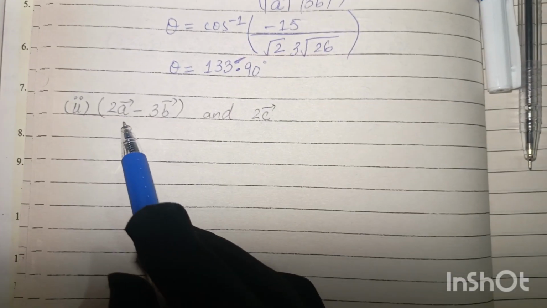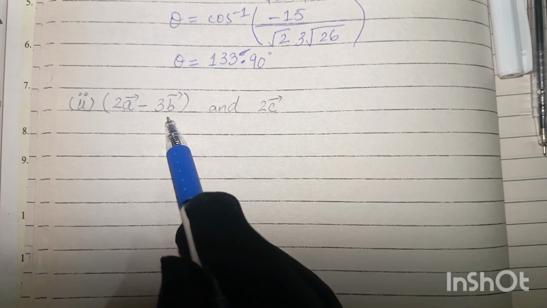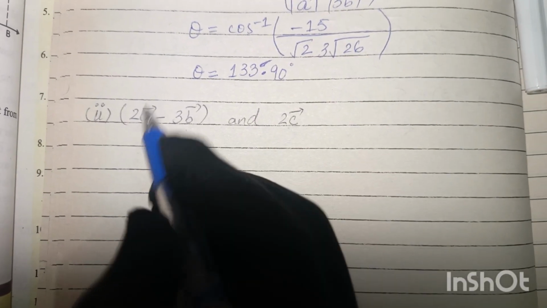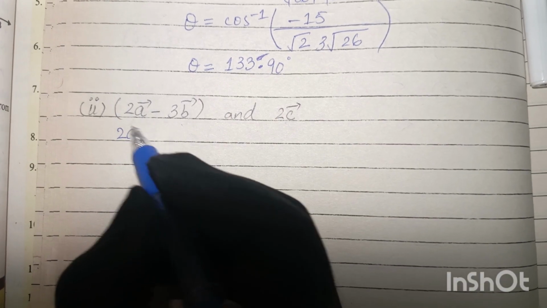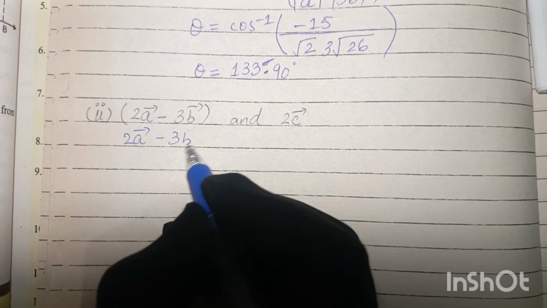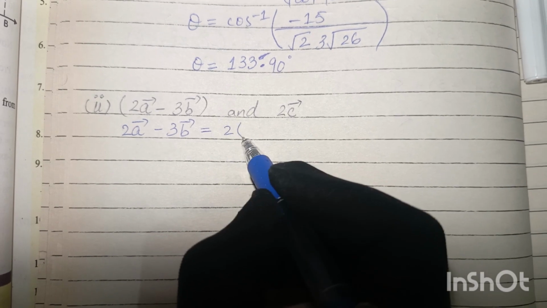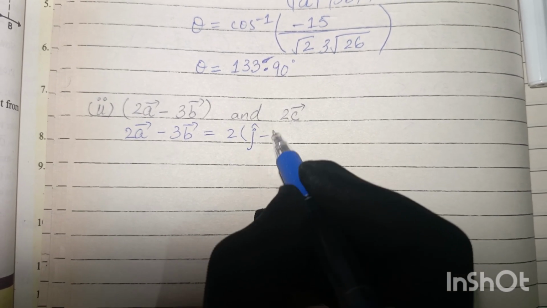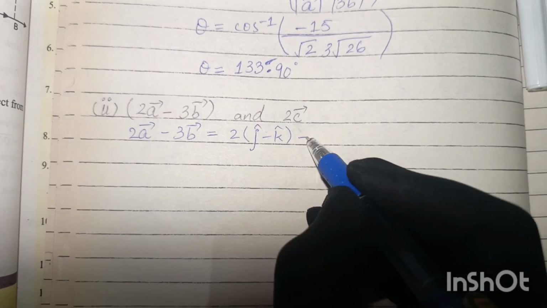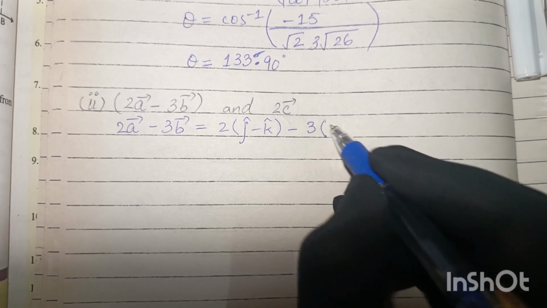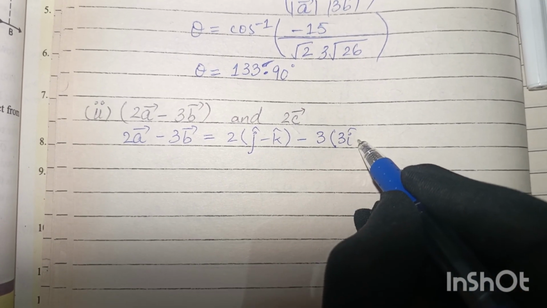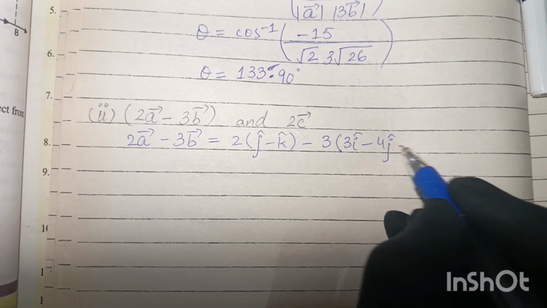So here is the second part, which is 2A minus 3B and 2C. First of all, we will find 2A minus 3B by putting the value of A vector and B vector. A vector is j minus k, minus 3 as it is, and B vector is 3i minus 4j plus k.